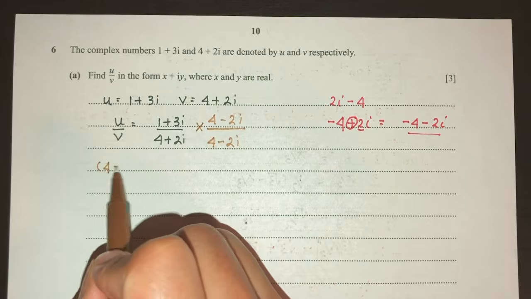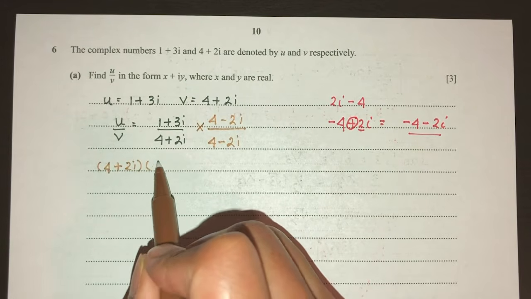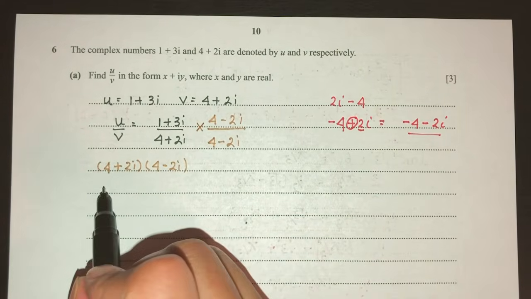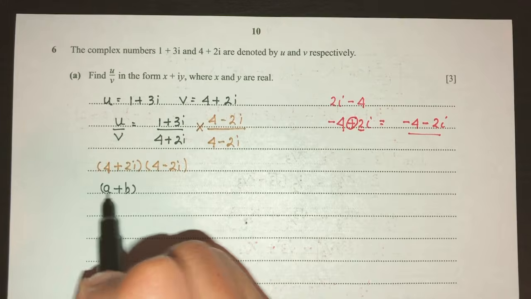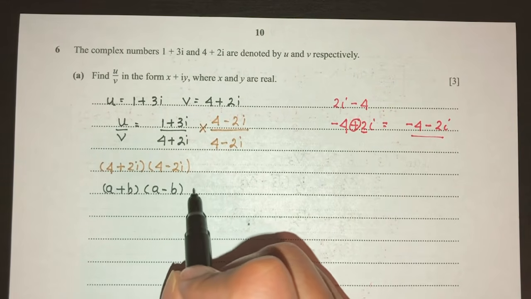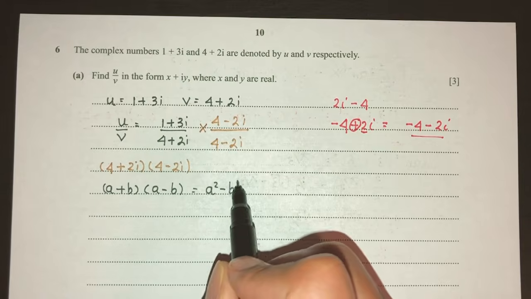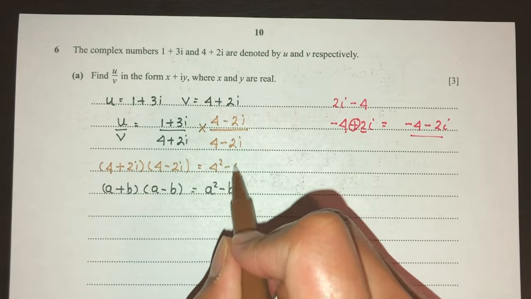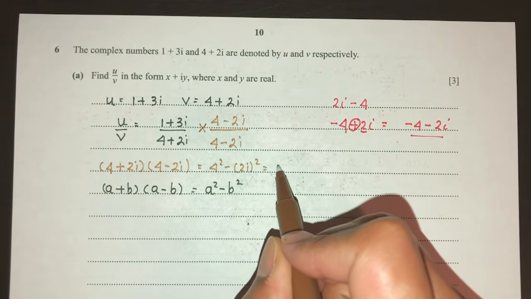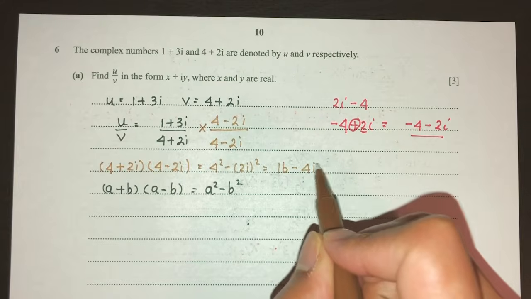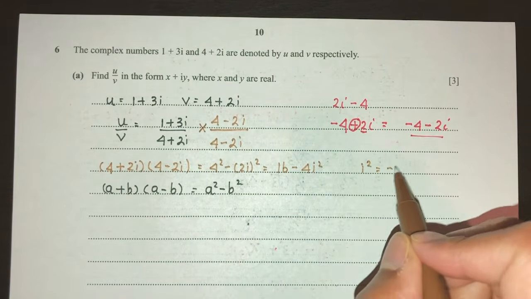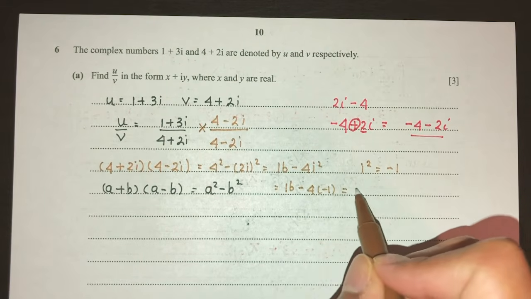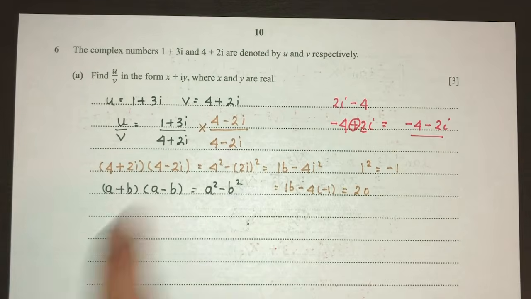You will have (4 plus 2i) times (4 minus 2i). If you observe, this looks a lot like (a plus b) times (a minus b), which is equal to a square minus b square. In the same way, this will equal 4 square minus (2i) square, which is 16 minus 4i square. i square is equal to minus 1, so that will be 16 minus 4 times minus 1. That will be 20. So the denominator will become 20.